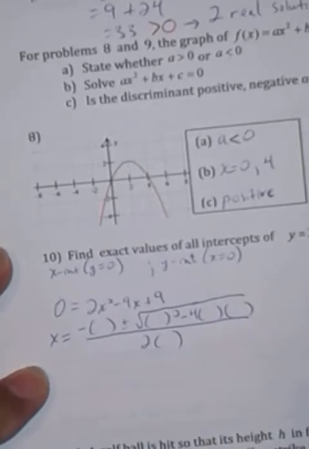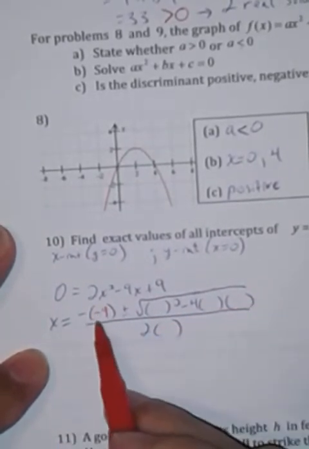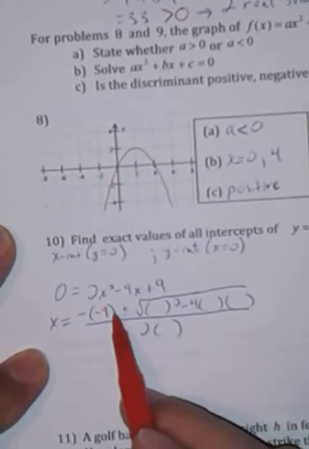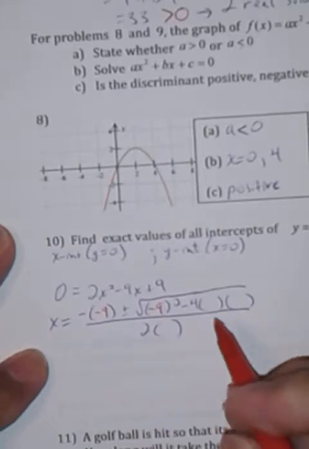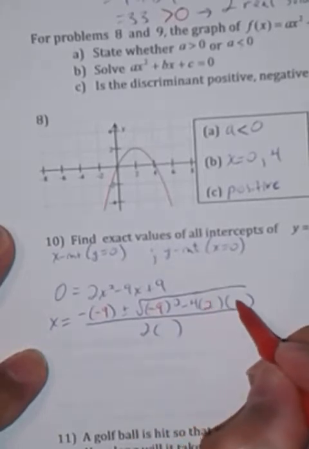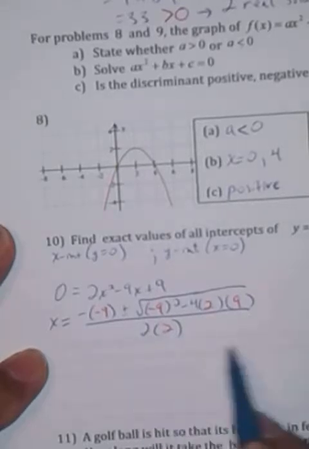I'm going to plug in my values now. B is negative 9. Notice the parentheses that I use help me keep my negative straight. And this is b again. A is 2, c is 9, and a again is 2. And now I'm just going to simplify.